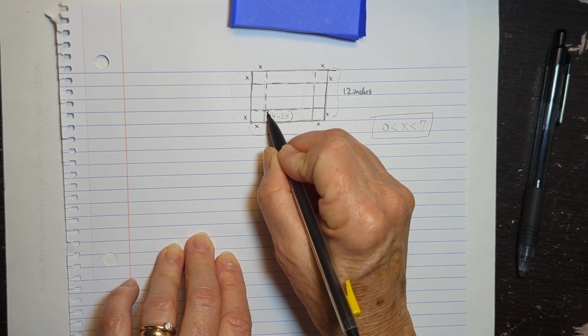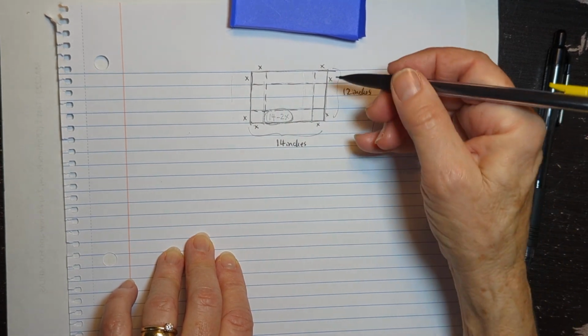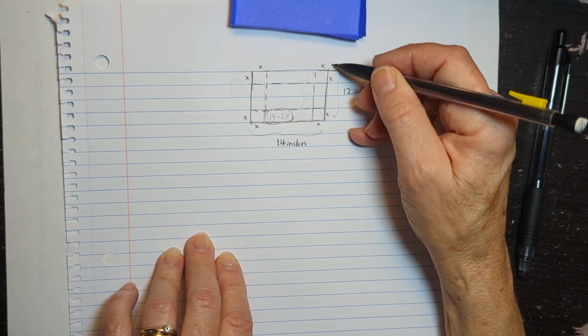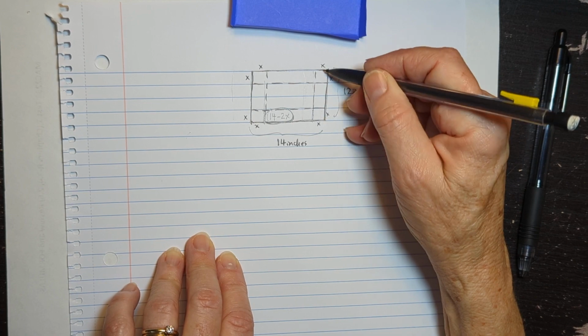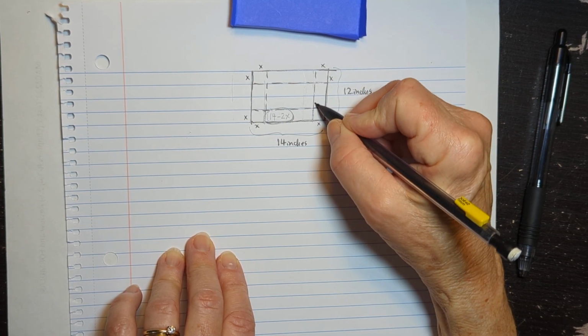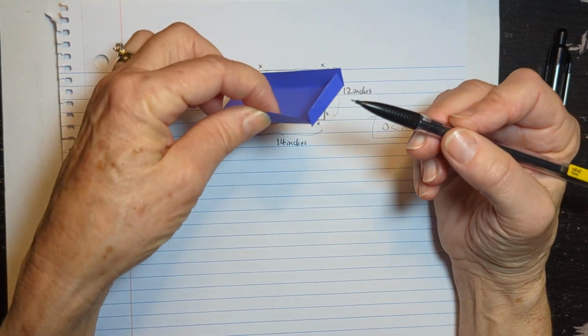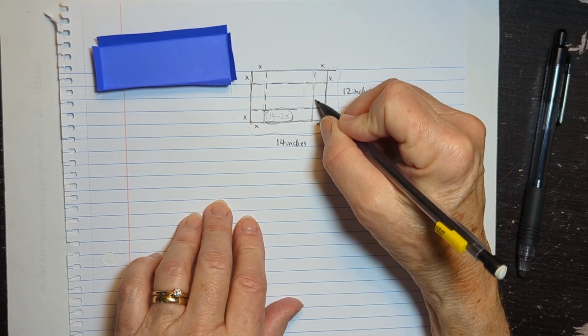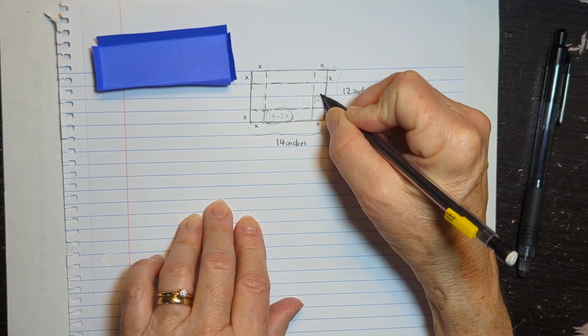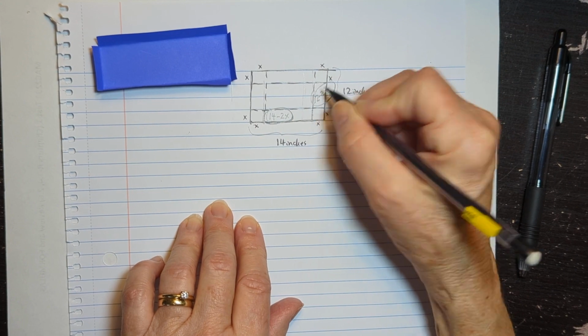So that is the length. And the width was 12, but then I took away X, and I took away X. So this region right here, which is kind of this side of my box, would be 12 minus 2X.